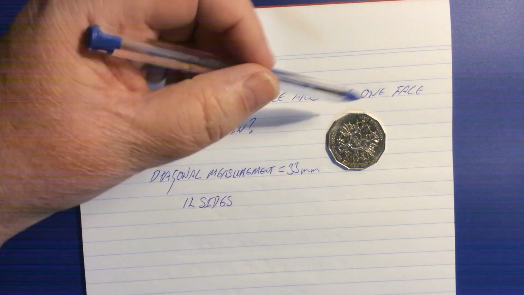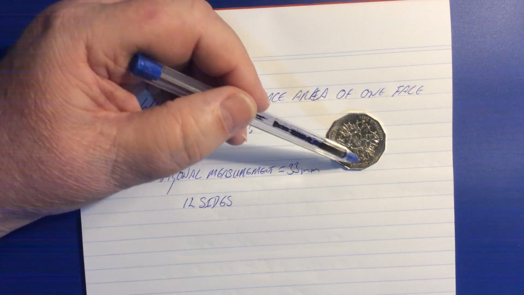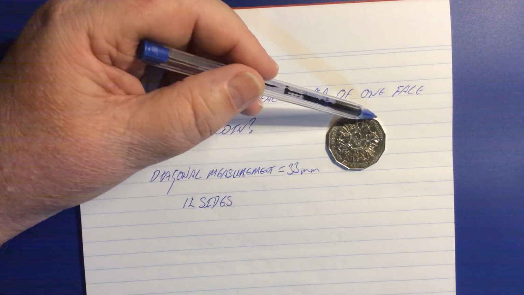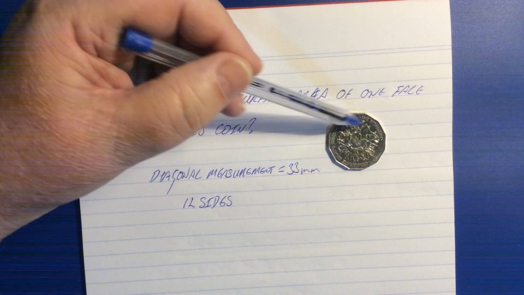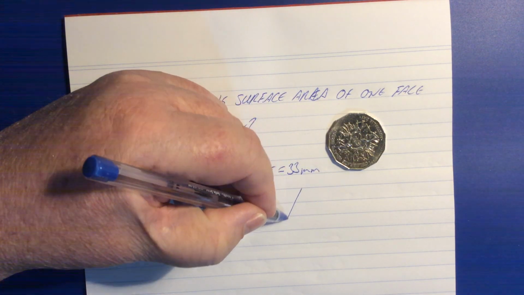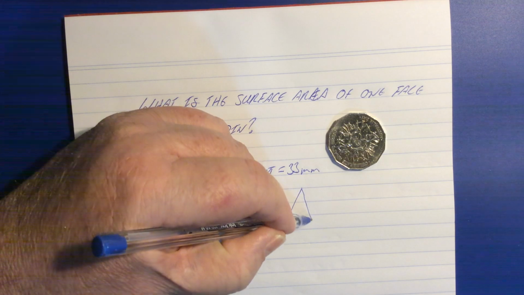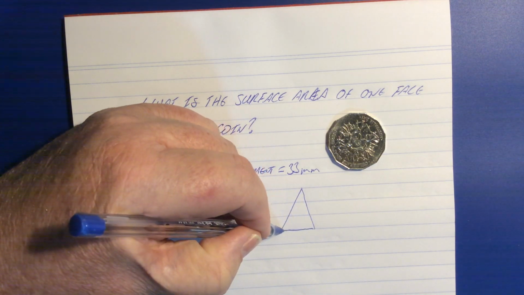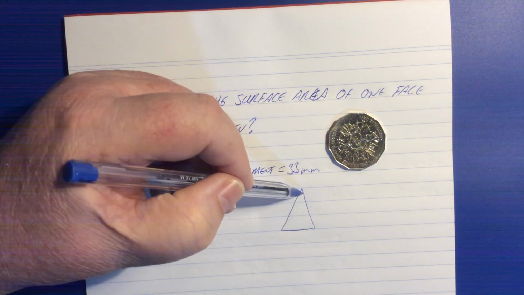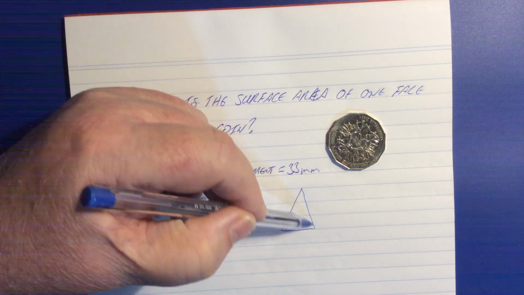What you will notice is that there are 12 equal sides here, which means that this is completely regular. And therefore, it is actually composed of these shapes, 12 of them. And the diagonal that I measured is twice this distance.